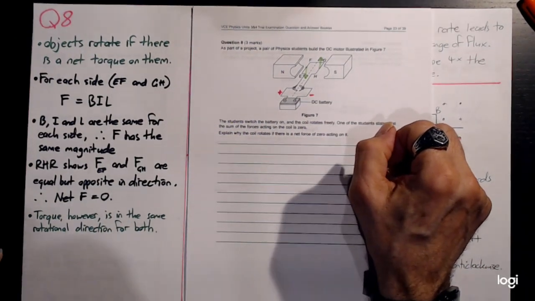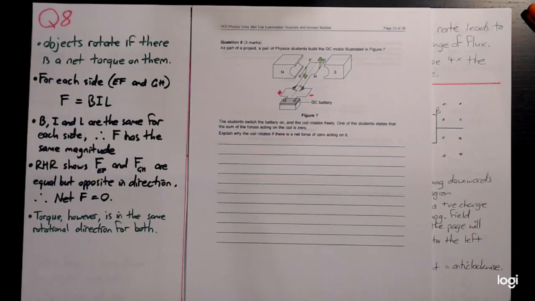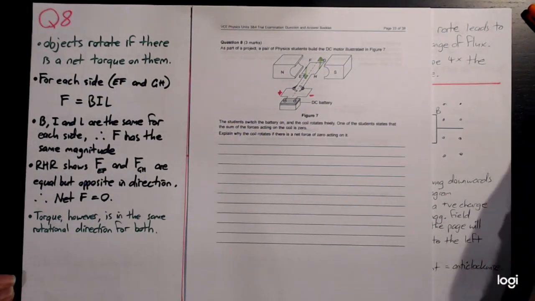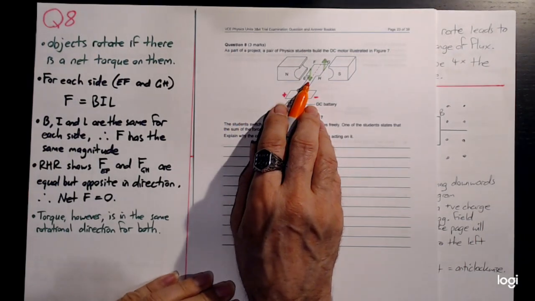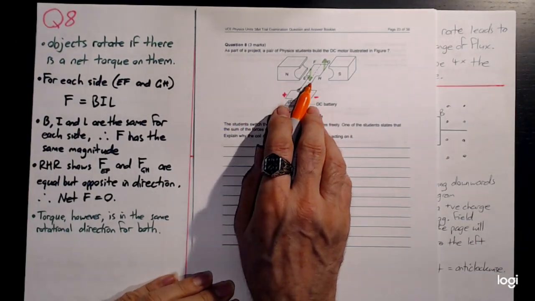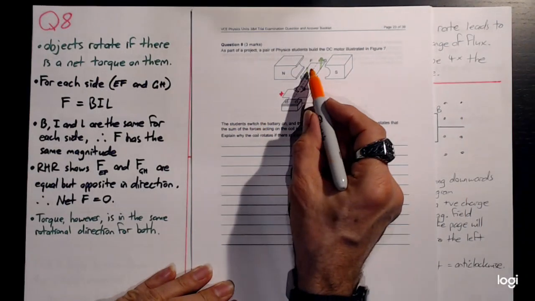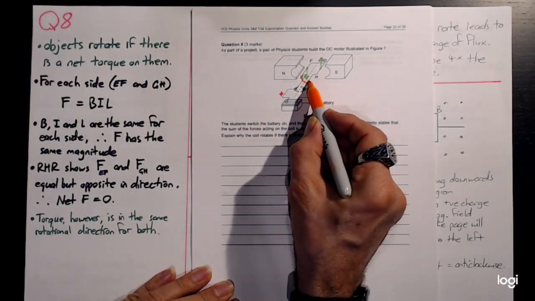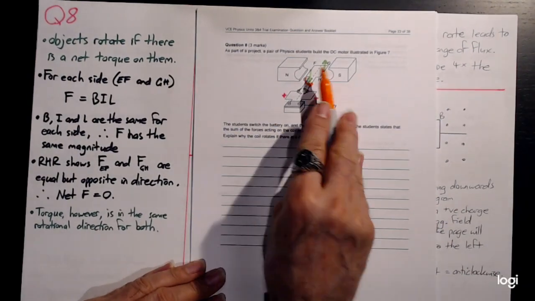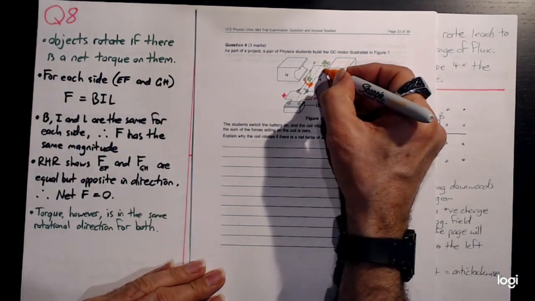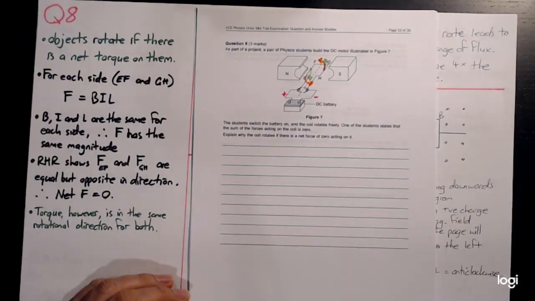It's because of torque. Torque is the turning effect of a force. And that force there is trying to pull down, but the effect of it is to make EF go anti-clockwise. And the effect of the opposite force on the opposite side is to make GH go anti-clockwise.